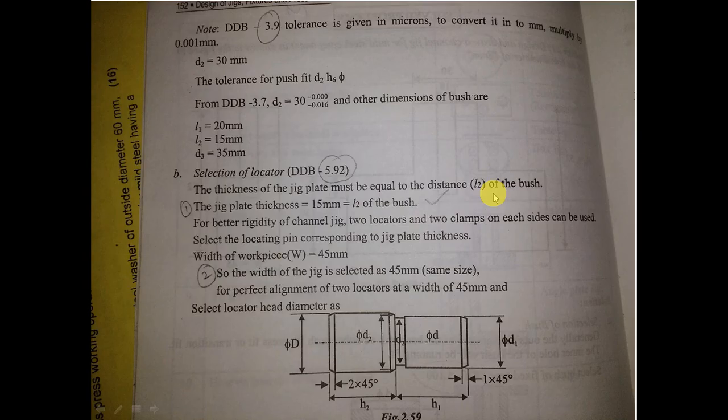So the jig plate thickness must be equal to the distance L2 of the bush. Okay. So this represents the jig plate thickness, which is equal to 15 mm, L2 of the bush. Then for better agility of the channel jig, two locators and two screw clamps are required, which we already discussed.